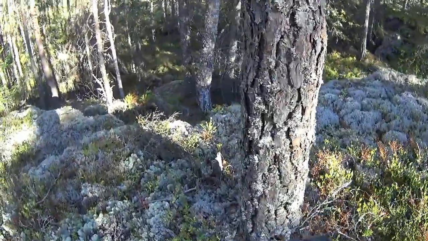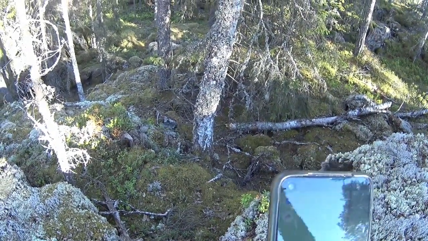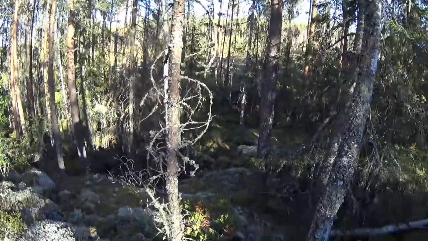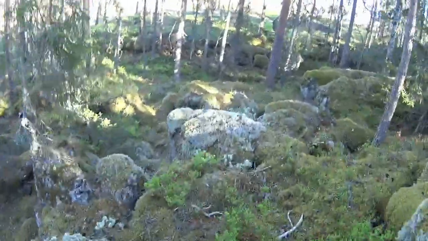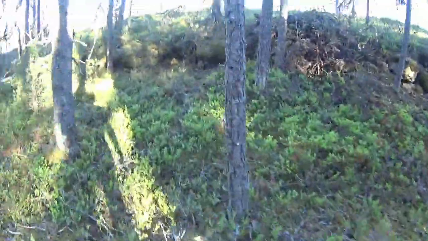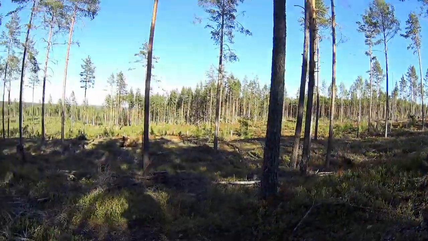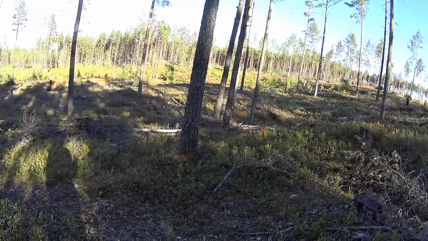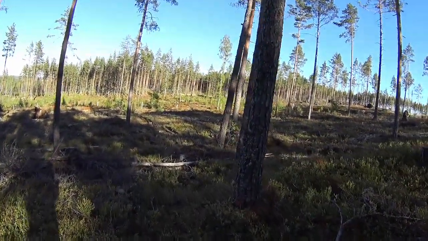Oops. We're going downhill, guys. So I'm taking aim for a tree over there. I think it'll be nice. I'm stopping halfway to check the map.